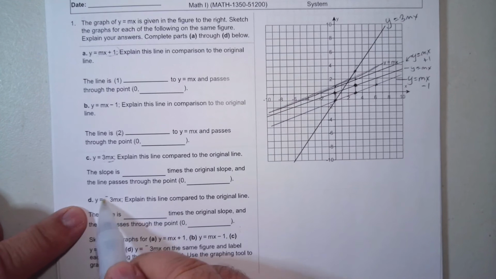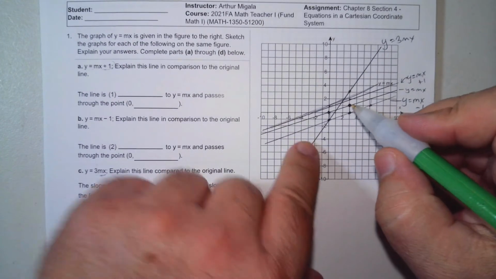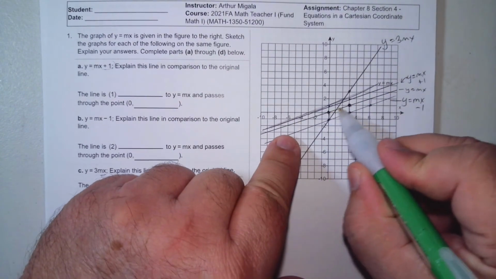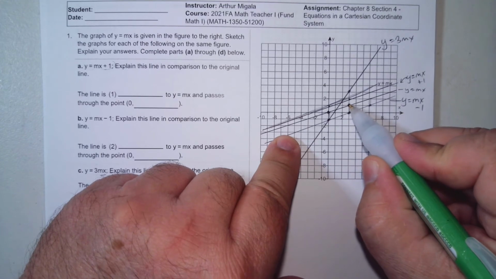And this one, since it's negative, I go down. So this is my original line, and I multiply by negative 3.